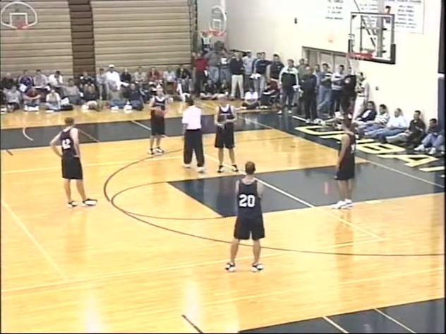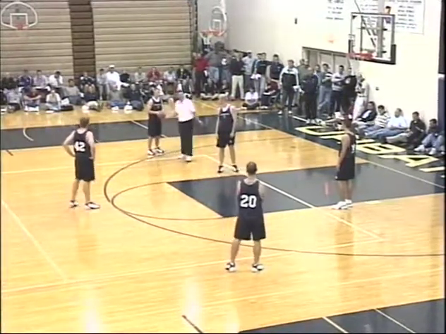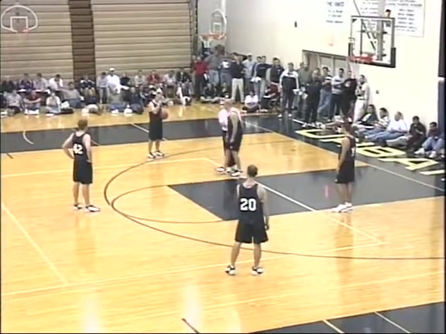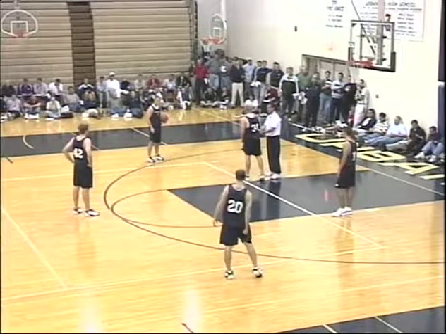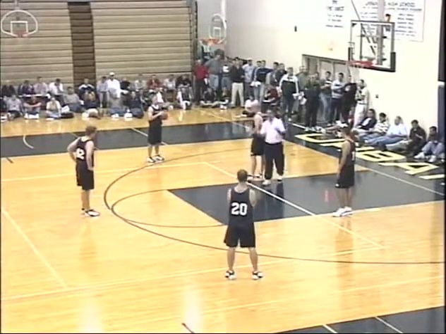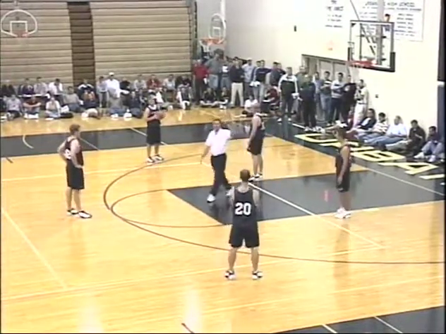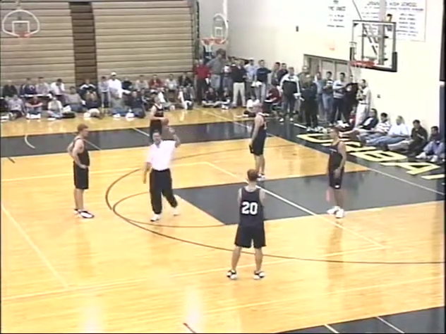So as soon as he catches right here, we're in this position, then what do you think the big fella does? Seal. Post between the ball and the basket. Now, that's so simple. Now, how many of you run Kansas or North Carolina secondary? All right, let's run it.